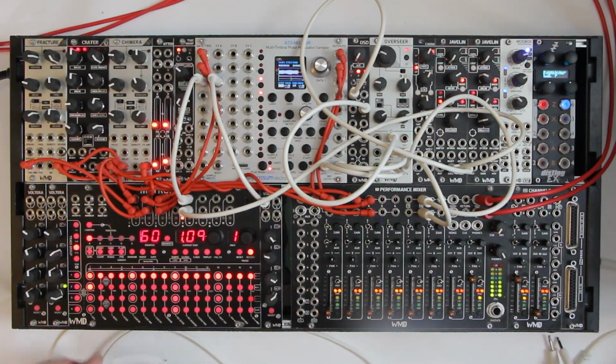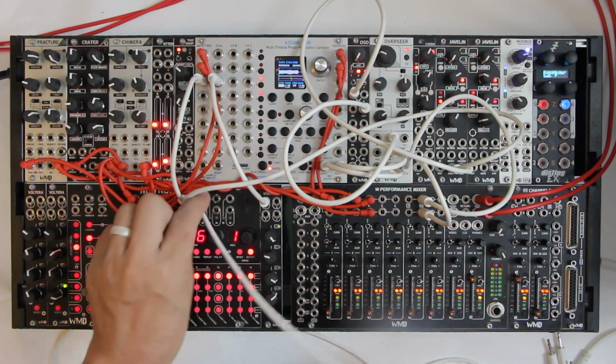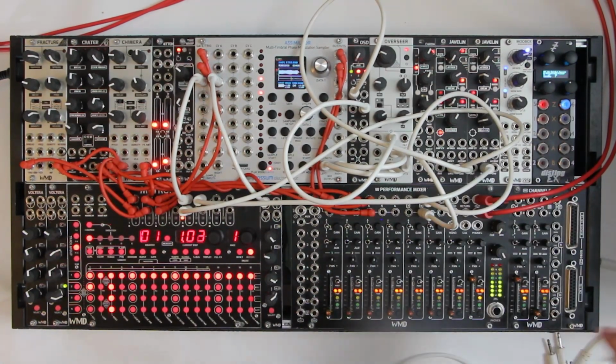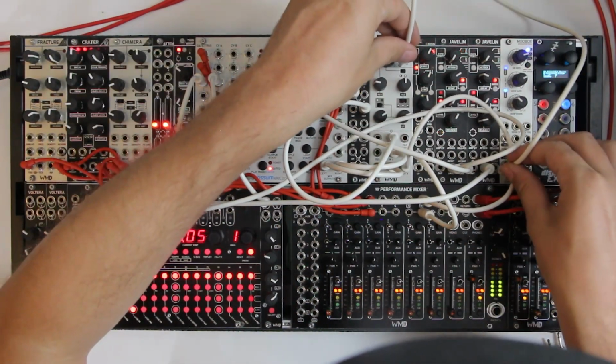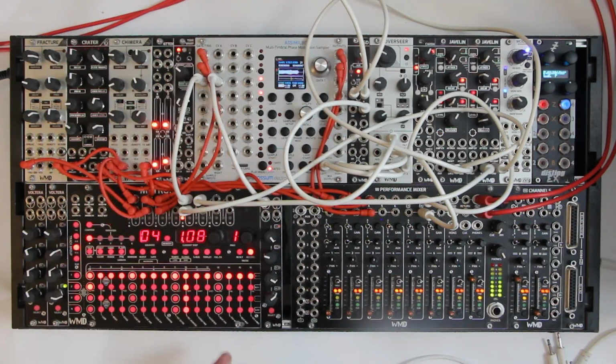All right. So now I'm going to run this other envelope. We're going to run this one at a completely different rhythm. And we're going to run it into this other side of OSD. So we're going to go to this side. And let's do some stuff like this real quick.